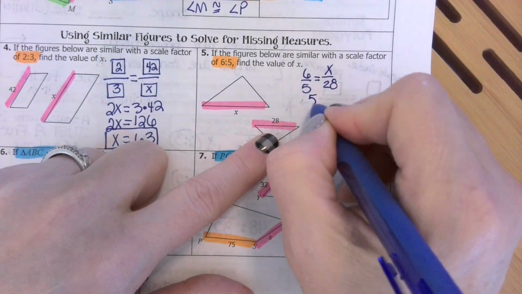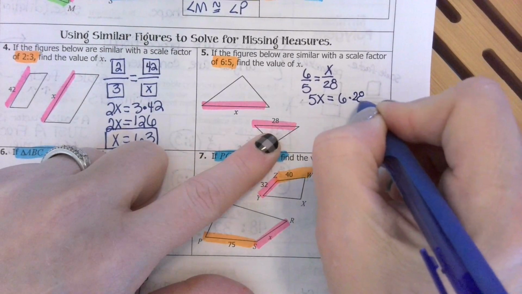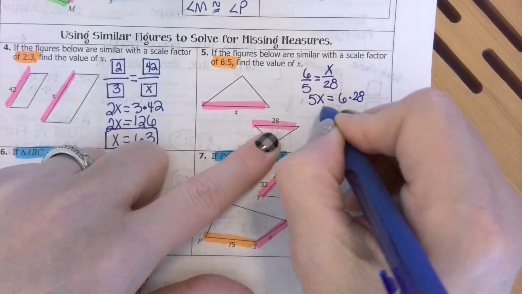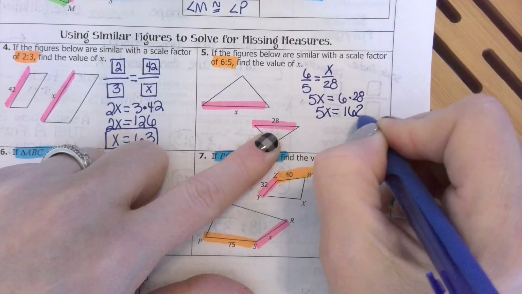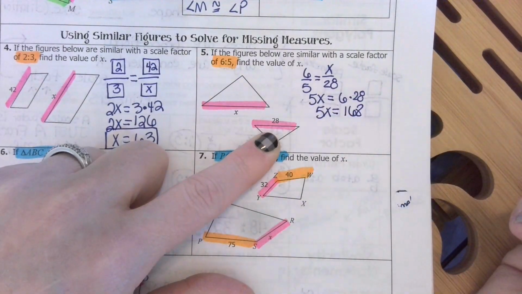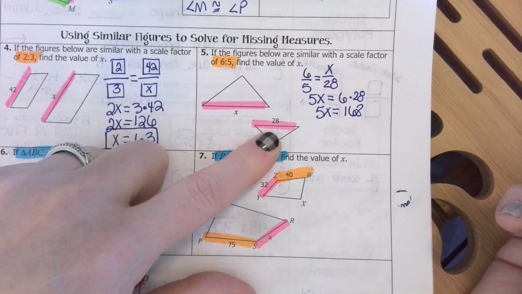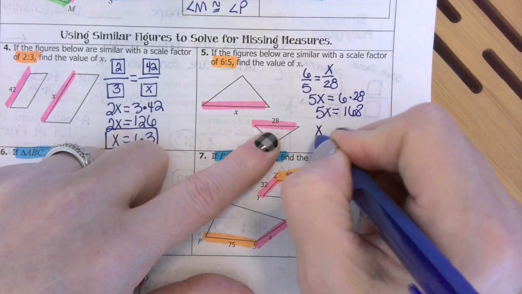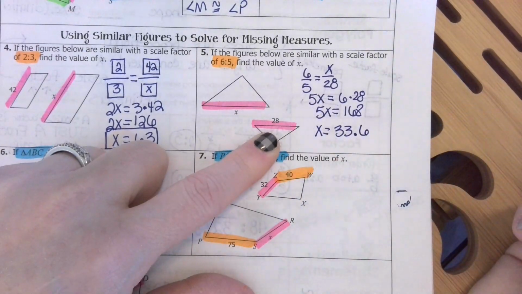So 5x equals 6 times 28. And again, I'm okay if you go ahead and multiply that out. I know 5 doesn't go into 168 evenly, so we're going to get a decimal. You can just give me the tenths place. It's okay, 1 decimal place. So x equals 33.6.